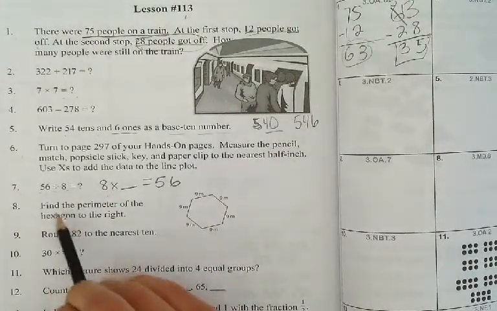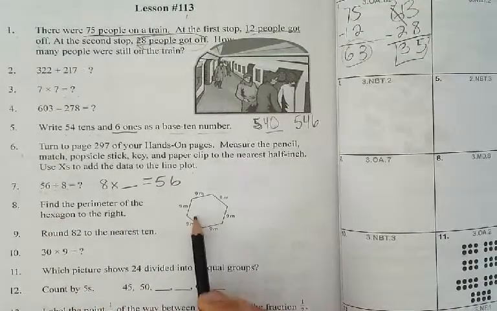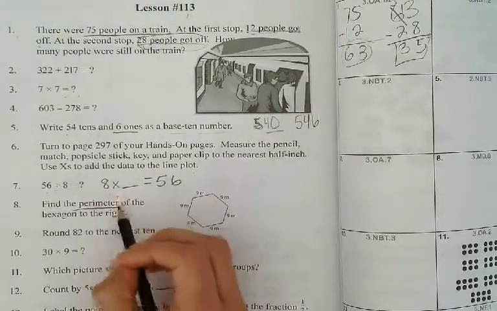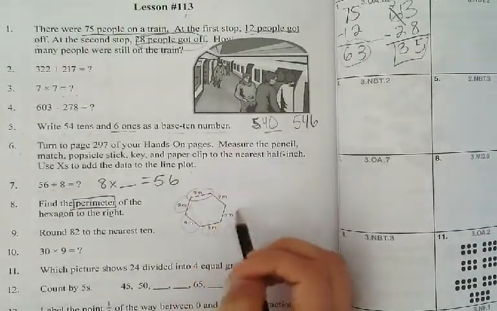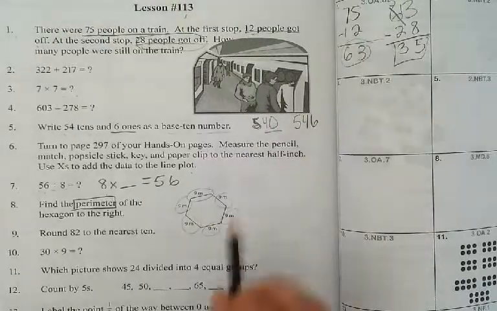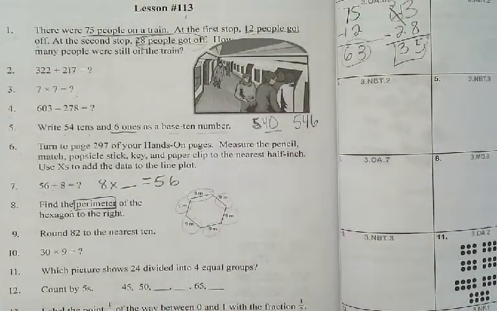Number 8. Find the perimeter of the hexagon to the right. Finding the perimeter, that's the key word here. And perimeter means to add up all the sides. And each side of this hexagon is 9 meters. So I'd have to add up all the 9s.